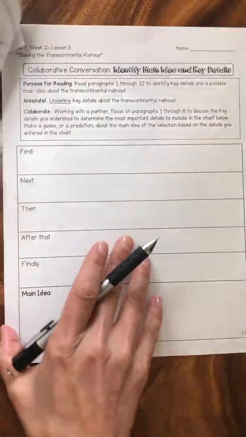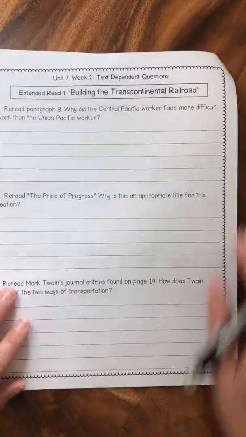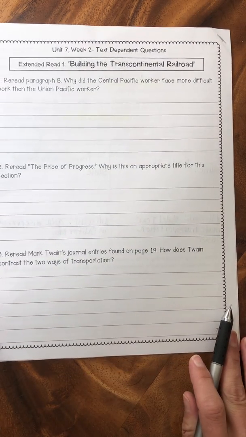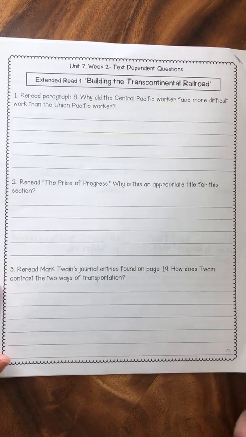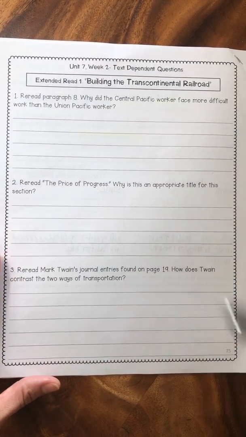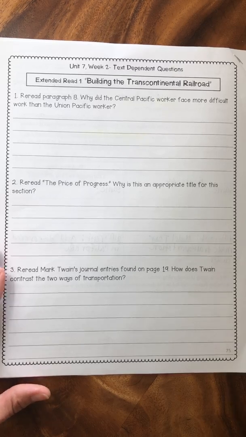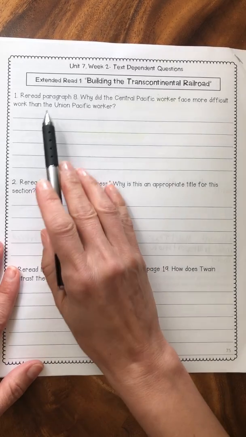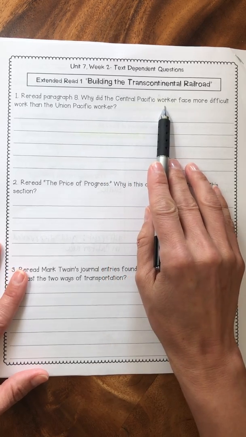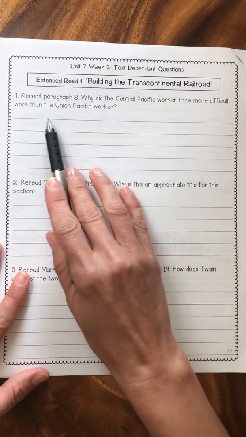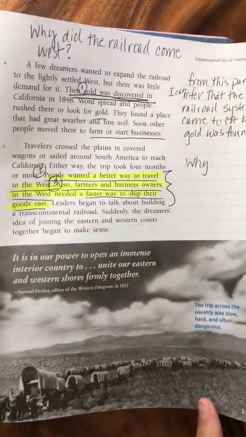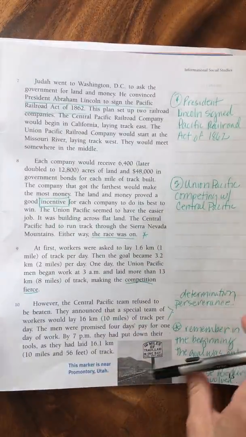Now for tomorrow's assignment, or Friday's assignment, and that would be Friday, April 3rd, we're gonna be working on page 75, and that's right here. And these questions are text-dependent questions, so they need to be answered in RASCI format to the best of your ability. So we're gonna reread paragraph 8. Why did Central Pacific workers face more difficult work than the Union Pacific workers? And this is in Transcontinental Railroad, so let's look at paragraph 8.